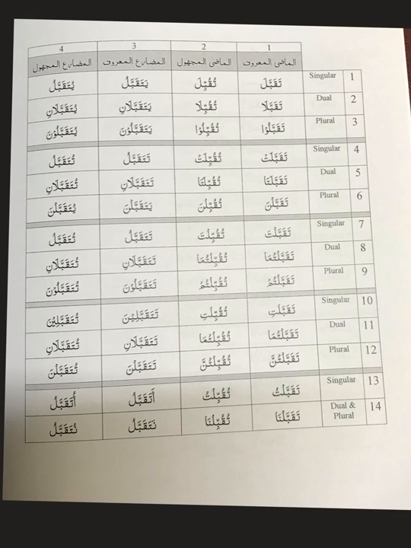We've got the example here, Taqabbala, and the Mudari' is Yataqabbalu, and this is obviously Madi, Ma'ruf, active. So it's very simple. Taqabbala, taqabbala, taqabbalu, taqabbalat, taqabbalata, taqabbalna. And then taqabbalta, taqabbaltuma, taqabbaltum, taqabbalti, taqabbaltuma, taqabbaltunna, taqabbaltu, taqabbalna. It's exactly same as mentioned before. Nasarta, nasartuma, nasartum, nasarti, nasartuma, nasartunna.